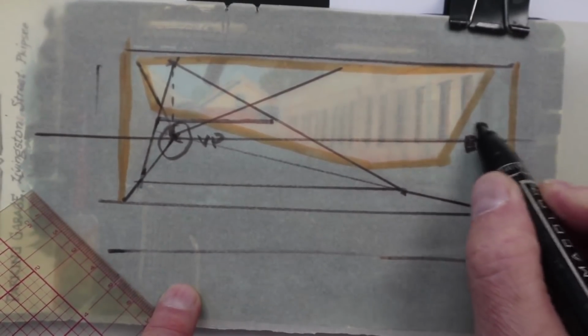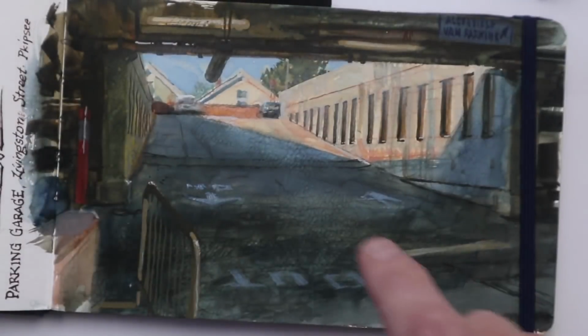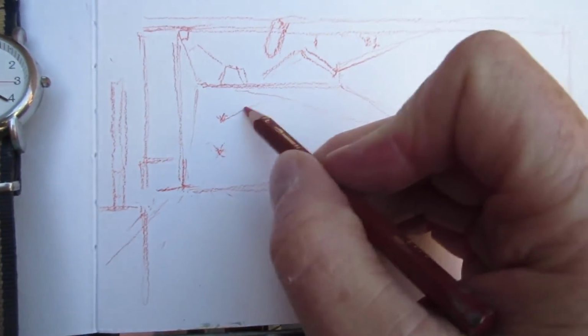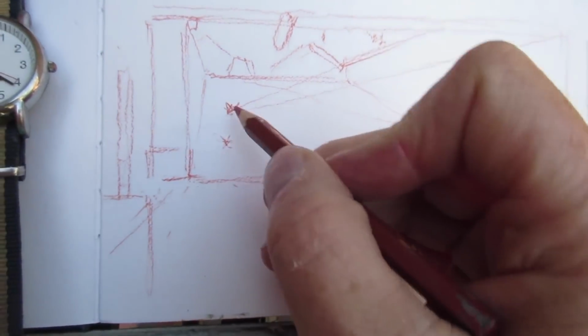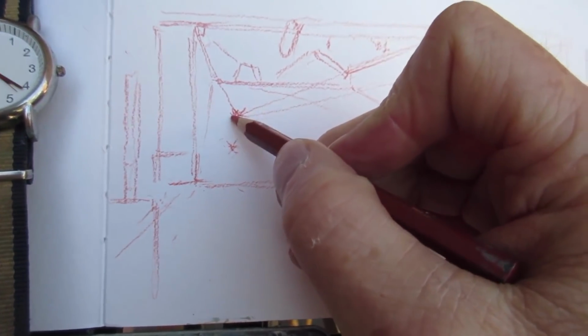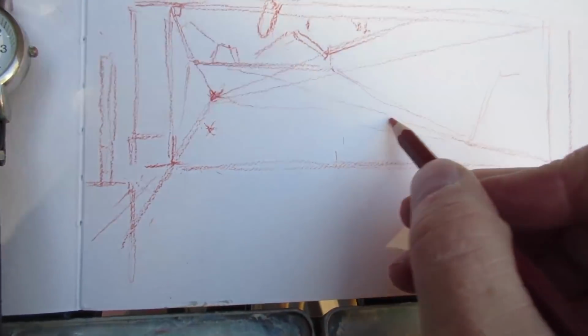So I mark that as an EL. I may not draw all these lines as I'm working, but I have them in mind anyway. I had mistakenly placed it lower at first. I don't always use a ruler, but I want to try to draw my lines fairly straight and make sure they all go back to that point behind the ramp.